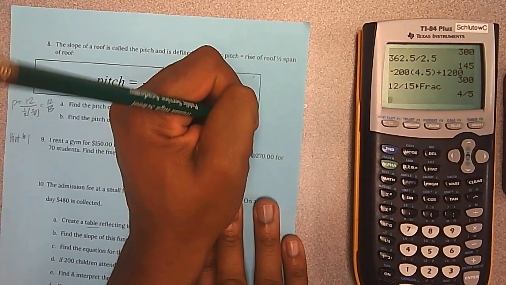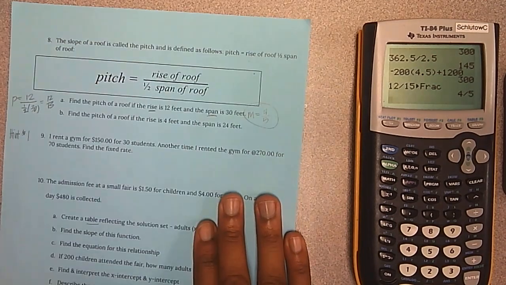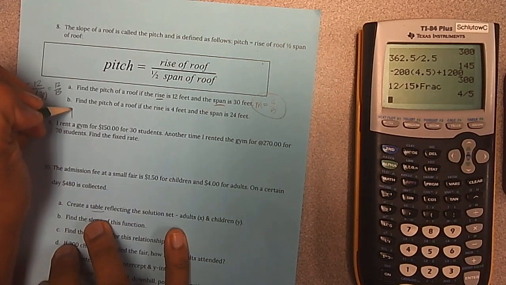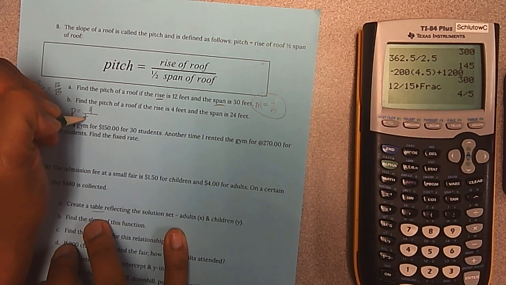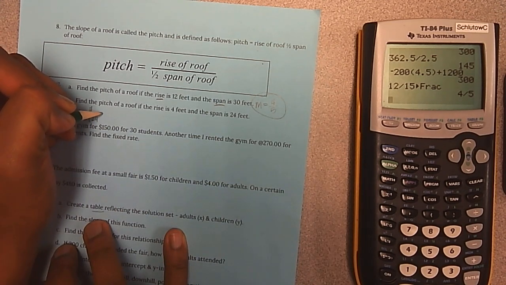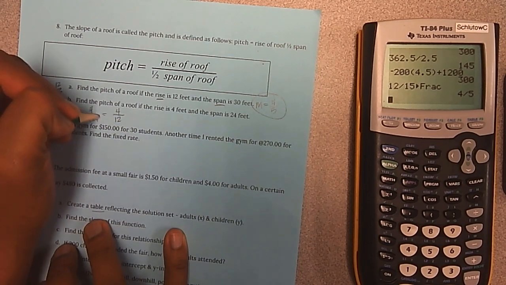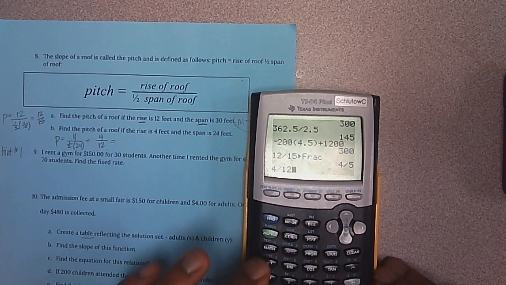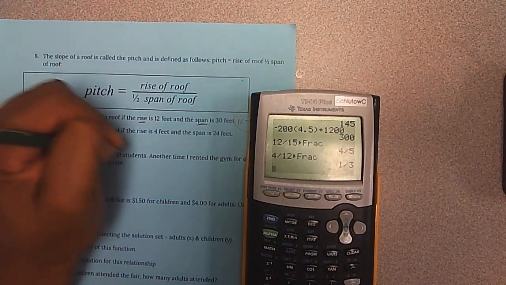So my slope equals 4 over 5. So here, my rise is 4 over 1/2 of 24, which is 4 over 12. 4 over 12, math 1 is 1/3.